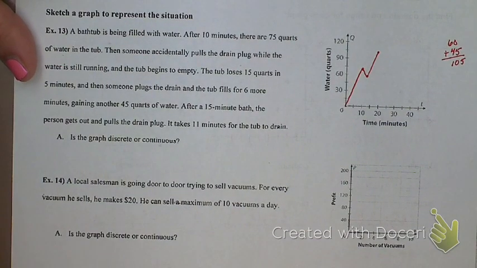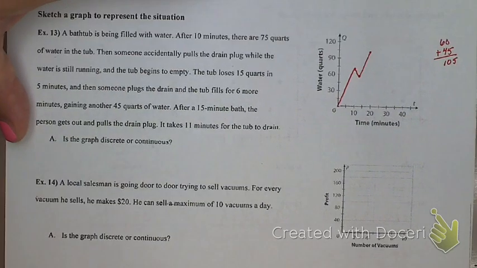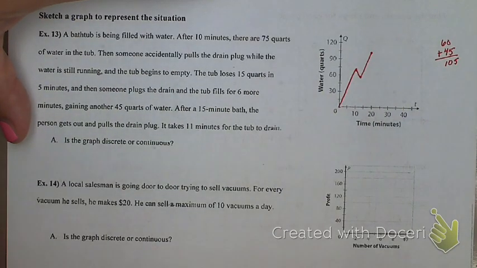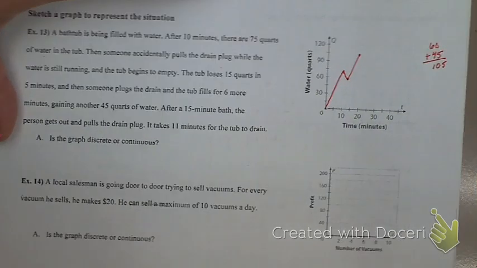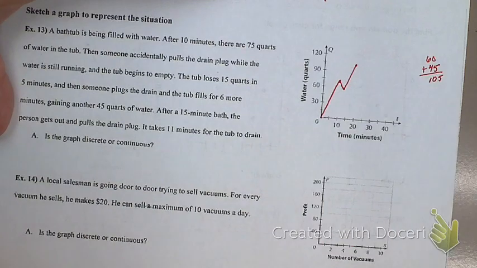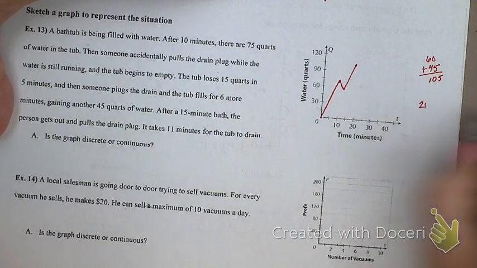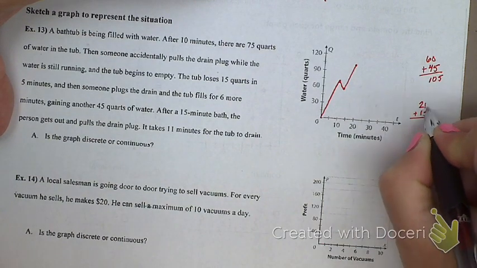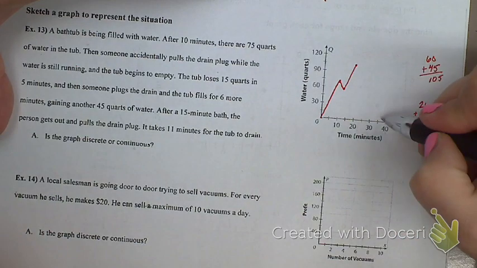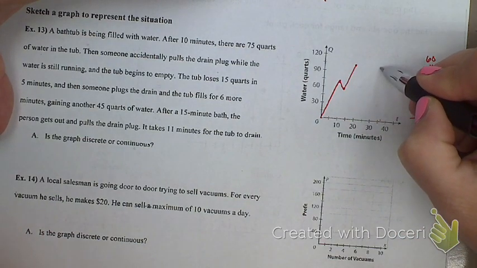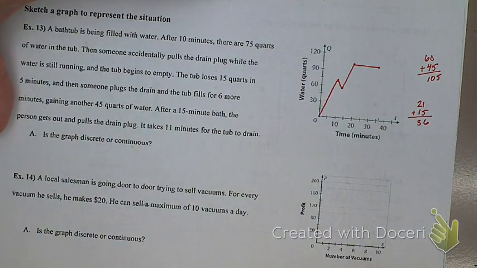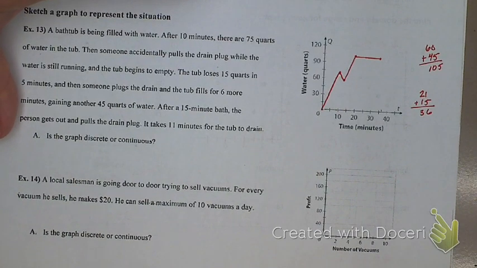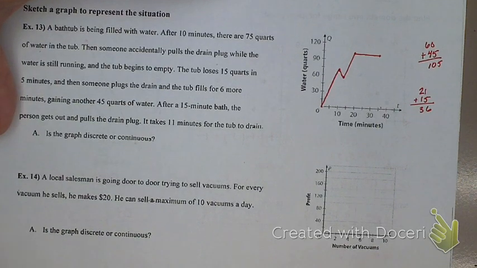After a 15-minute bath, what does that tell me? For 15 minutes, what's going on? The water level's not changing. So I'm at 21 minutes right now. What's 15 minutes after that? 36 minutes. So all the way to here, my water level is not changing for 15 minutes. That is definitely not my son's bath, because that's when he's splashing all the water out and driving me nuts.